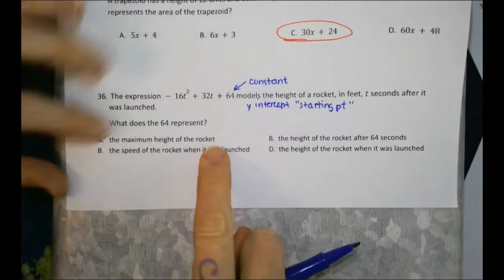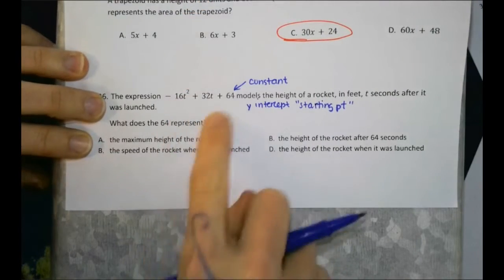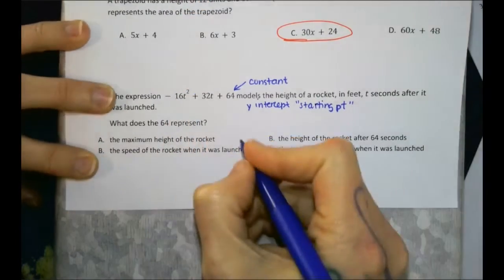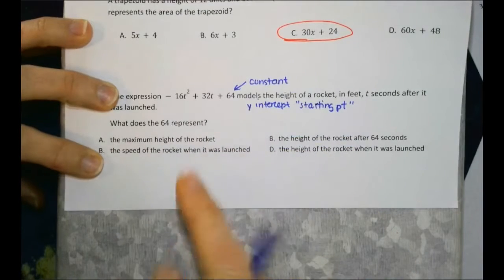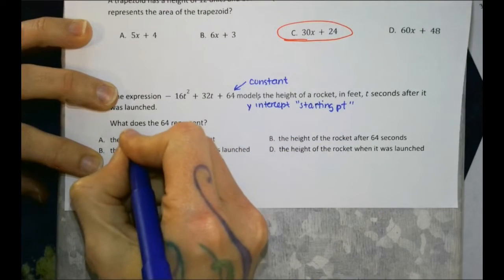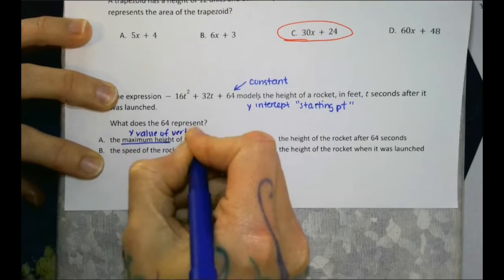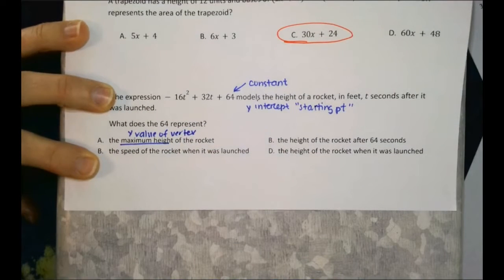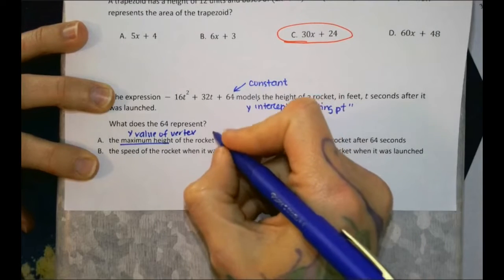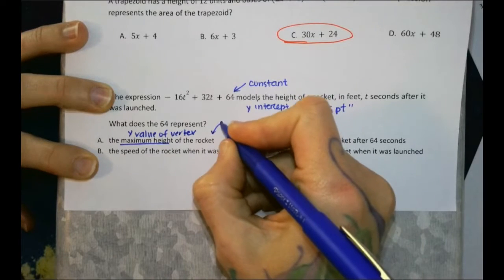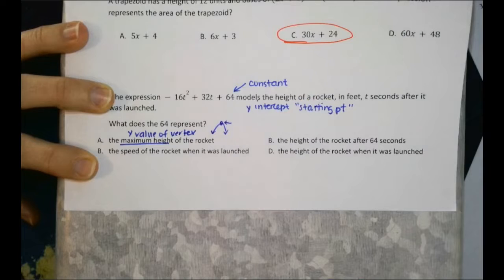So the maximum height of the rocket, that's not something you're going to tell just from the given equation. That's where you could either graph it and the max height is going to be the y value of the vertex. In this case, it would be a max or a min, and then the height would probably be max. Maximum is going to be max. So that means it's going to be a negative quadratic. So that y value of that point there.